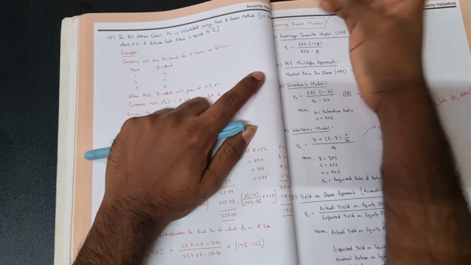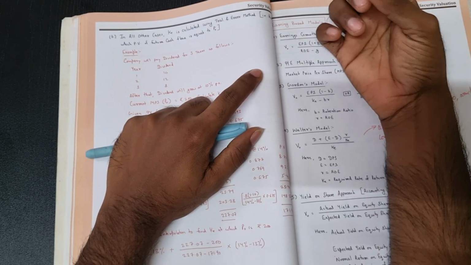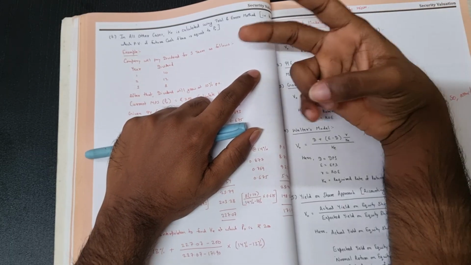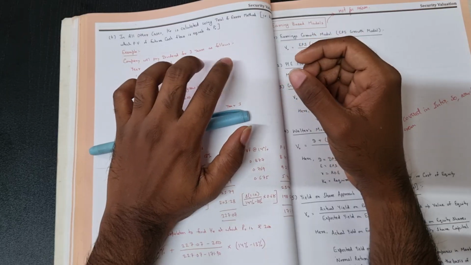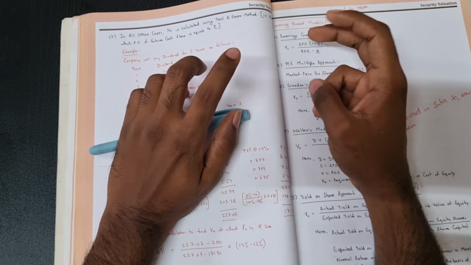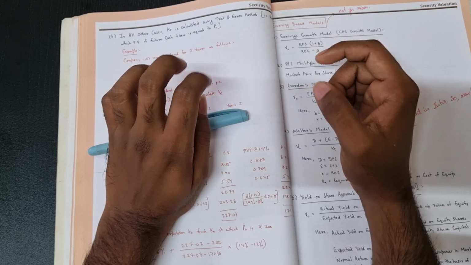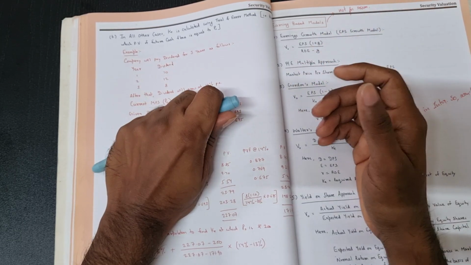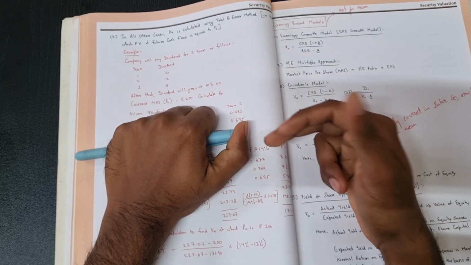In all other cases, KE is calculated using the trial and error method. What do you mean by trial and error method? In the question only, they will give two rates. Not just two rates, they will give the PV factor of the two rates. It is assumed that the rate will be between those two rates.